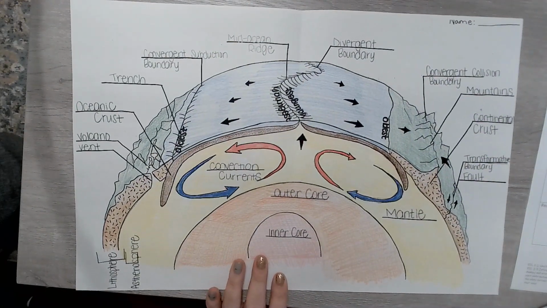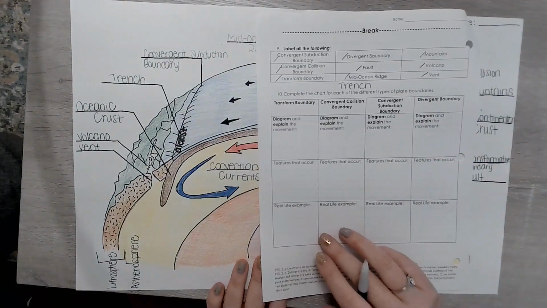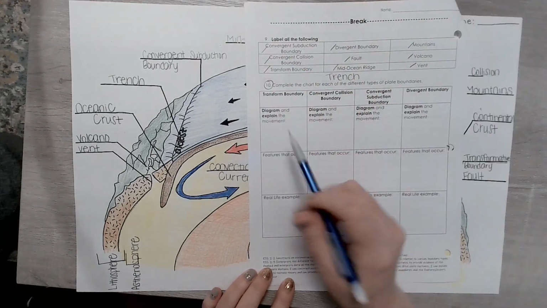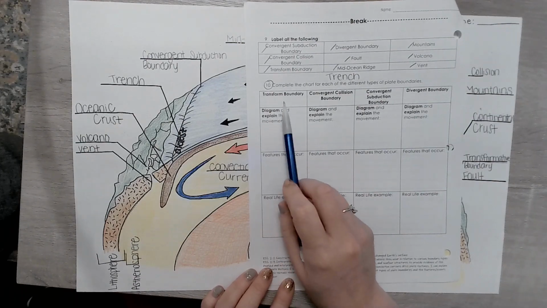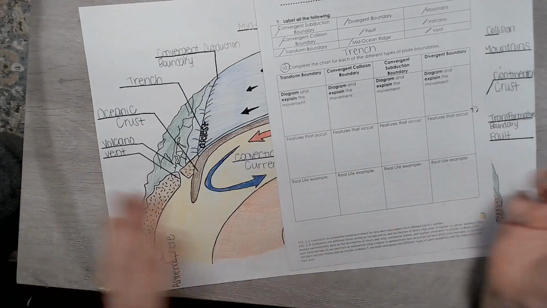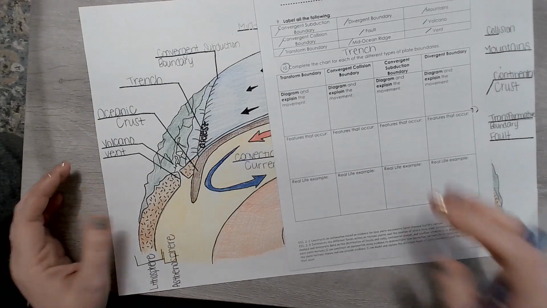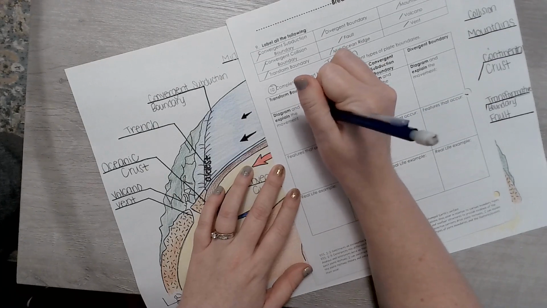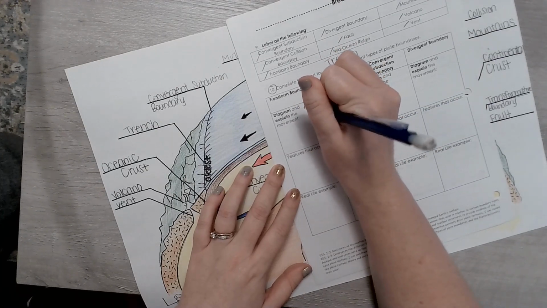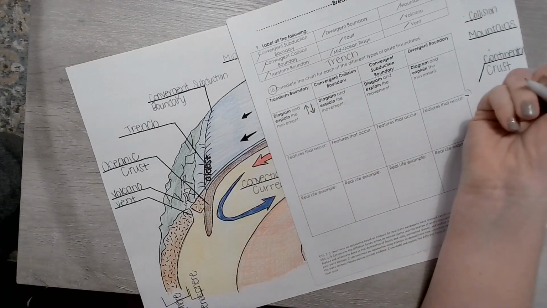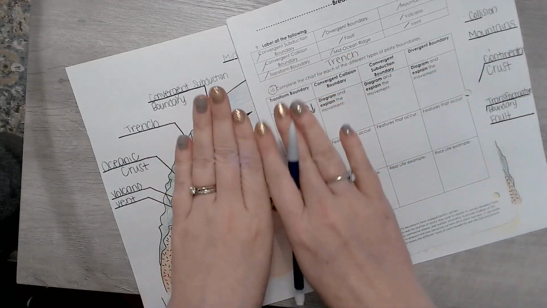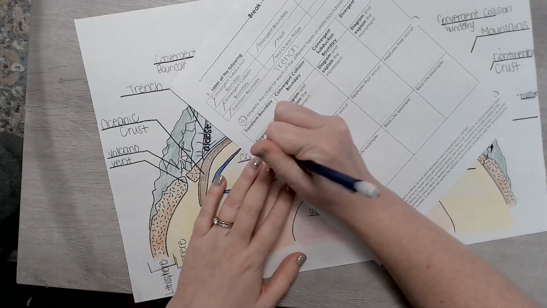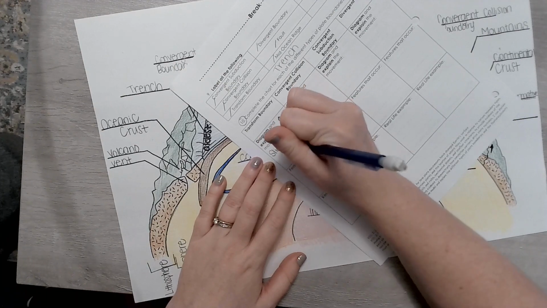Okay? Awesome. So, now, what you are going to do with the rest of your time is you need to complete this table. Diagram and explain the motions. So, transformative. Diagram and explain can be done literally with arrows. What I'm looking for is with your diagramming, I want you to show me the direction the arrows are moving. So, transformative, they slide past each other. And that's all I'm going to write here. Slide past.